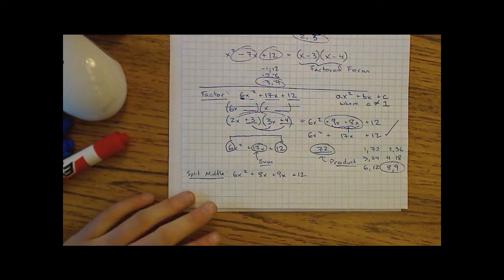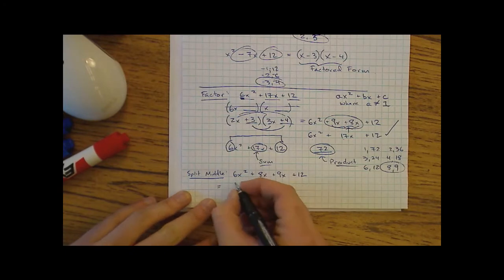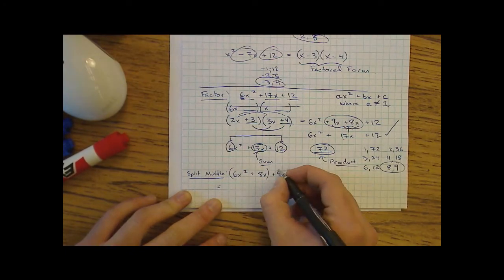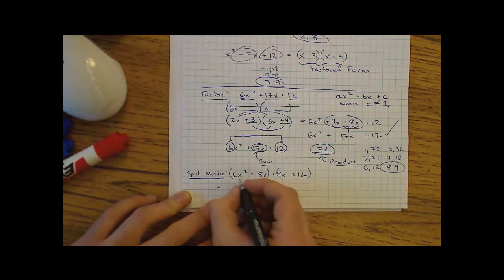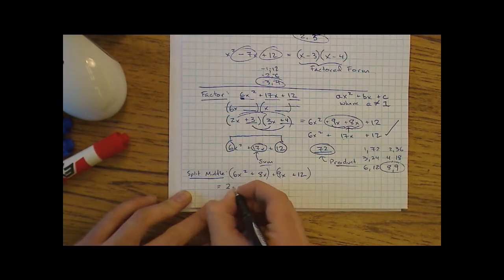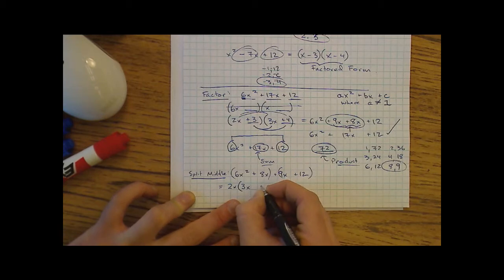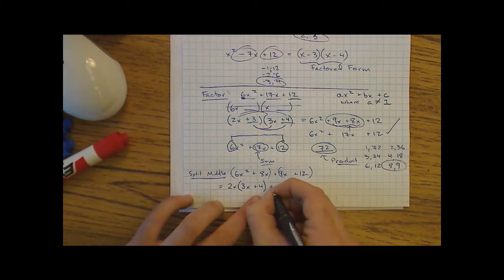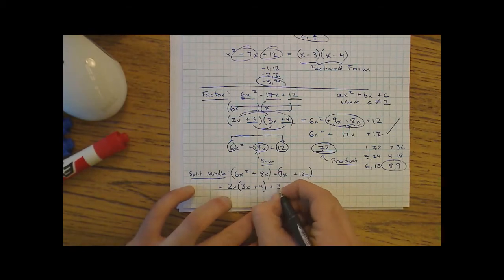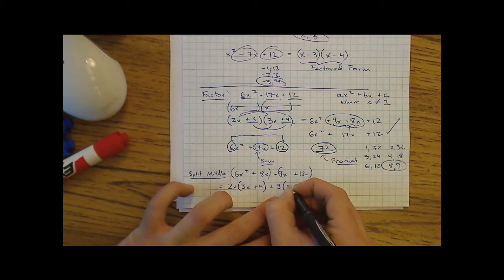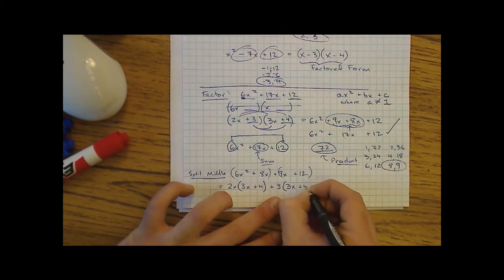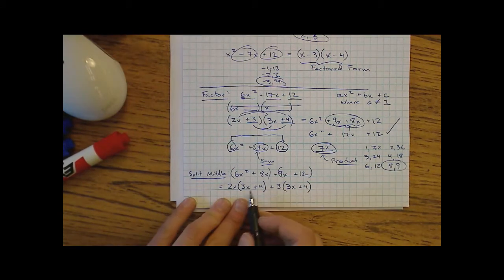Well, now I can factor by grouping, and you should be familiar with how to do this. I'm going to group these two and these two. In the first group, the greatest common factor is 2x, and what's left is 3x plus 4. And in the second group, the greatest common factor is 3, so we're left with 3x plus 4. And we've seen problems like this.